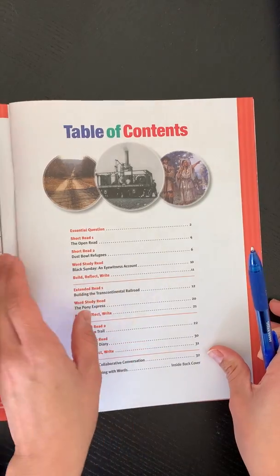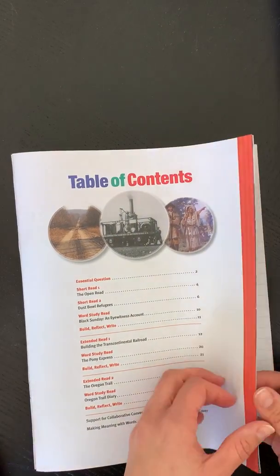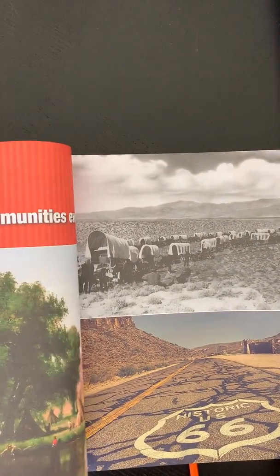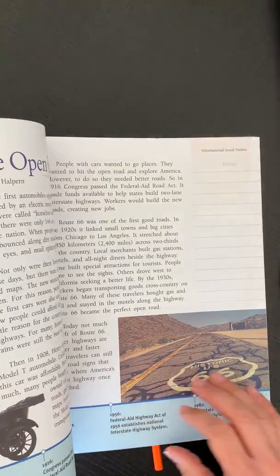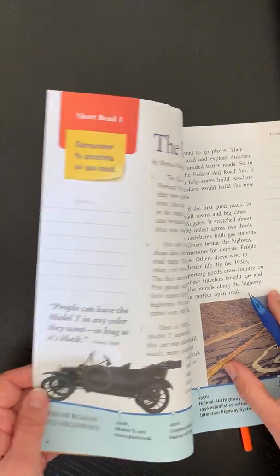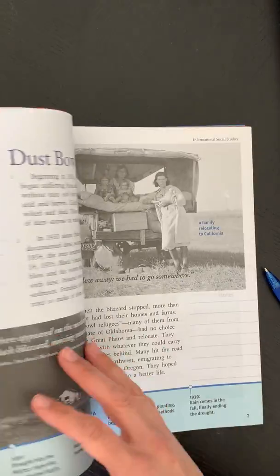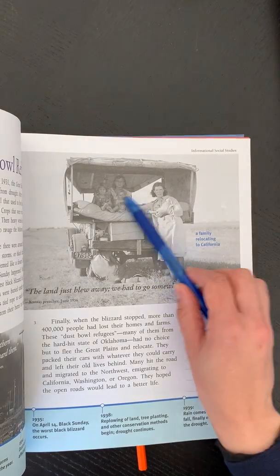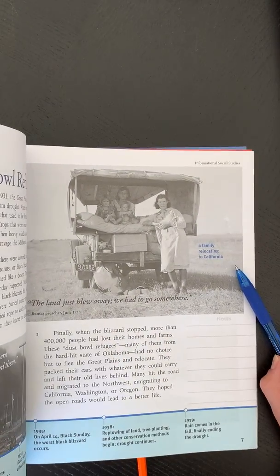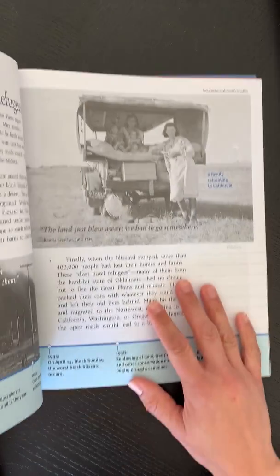I'm going to change the page. Yeah, so there's an old looking, I think that's a train, and some more wagons on the next page. I'd like you to go ahead and explore your book. I see a very old car. Route 66. We're not going to do these pages just yet. I see a family wearing what looks like some older looking clothing, in a black and white picture. And they're in a car, but it doesn't look like the kinds of cars we have right now. And we have a timeline on the bottom.